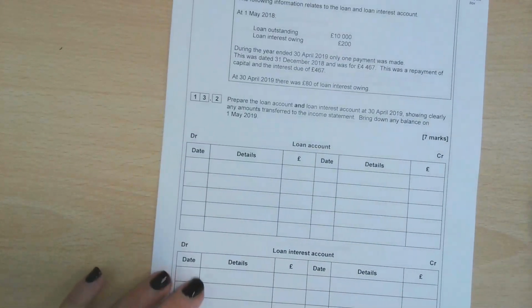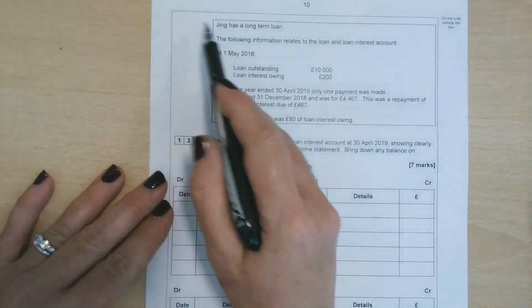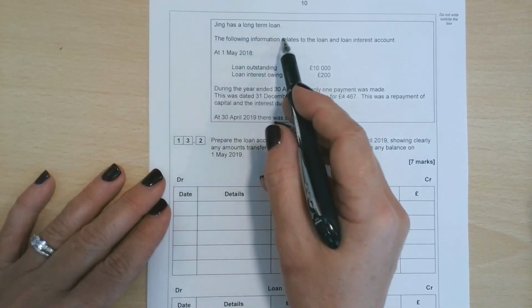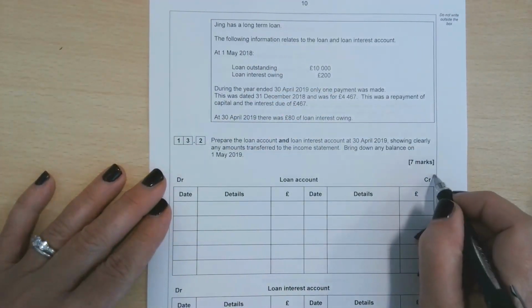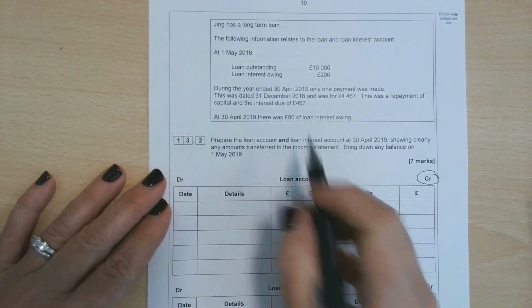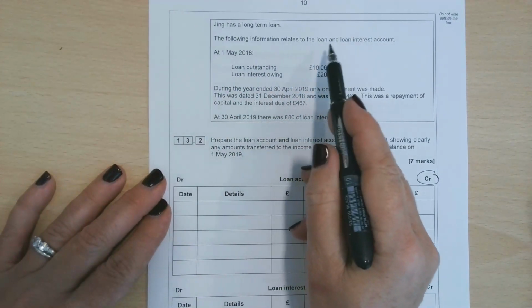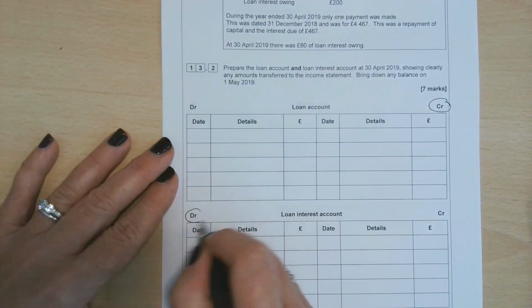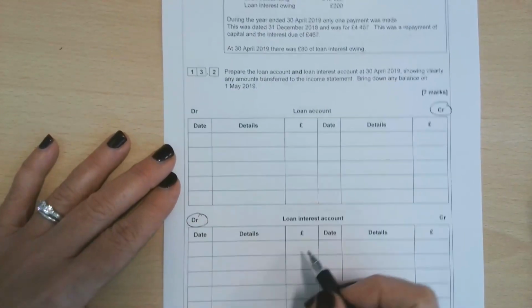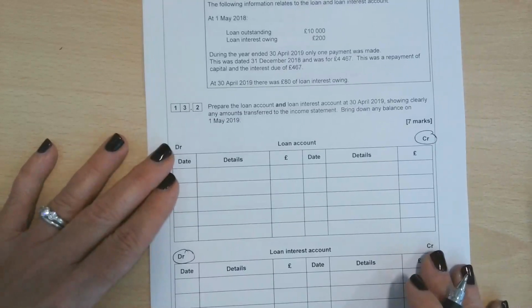Okay, so that's the first part done. Second part, then, it tells us that Jing has a long-term loan, so that's a liability. So a long-term loan account is a liability, be on the credit side. And the following information relates to the loan and the loan interest account. And we've got the loan interest account down here, which is going to be an expense. So the transaction is generally going to be on the debit side.